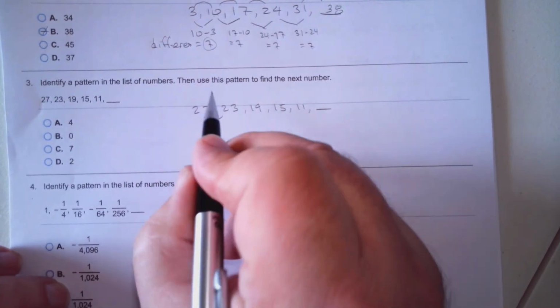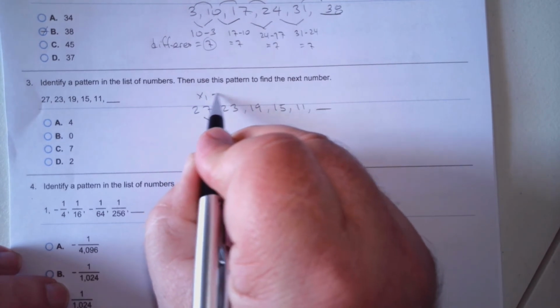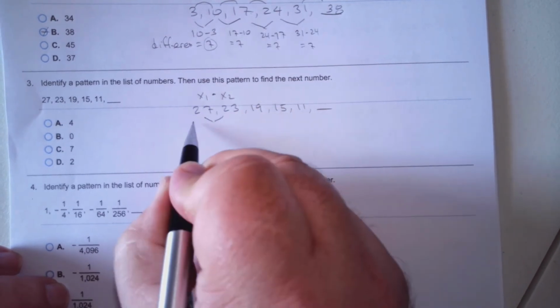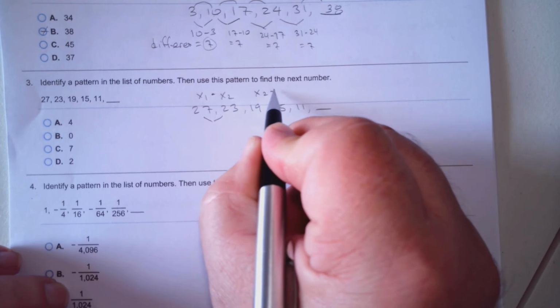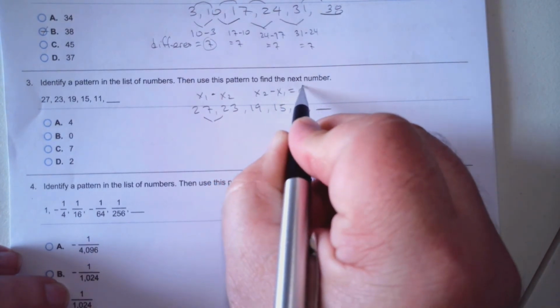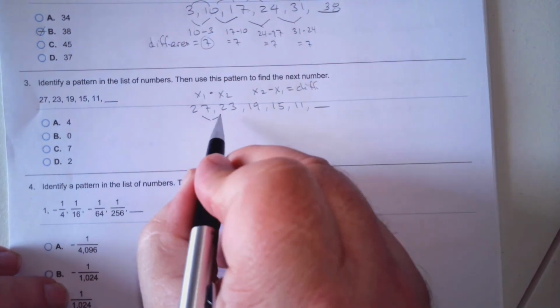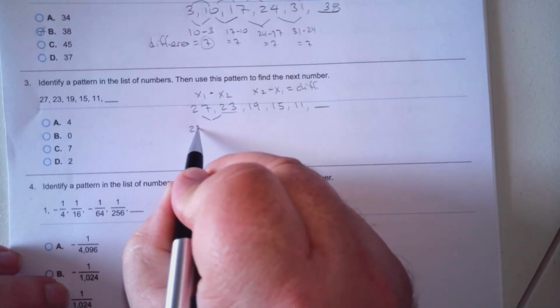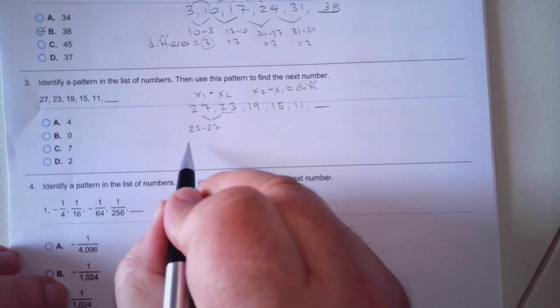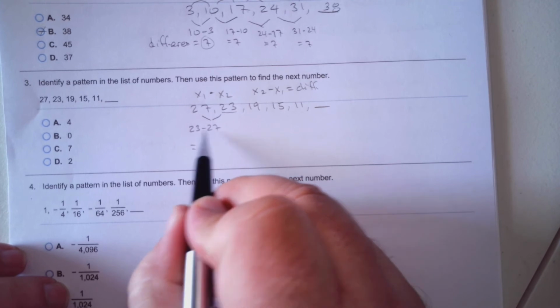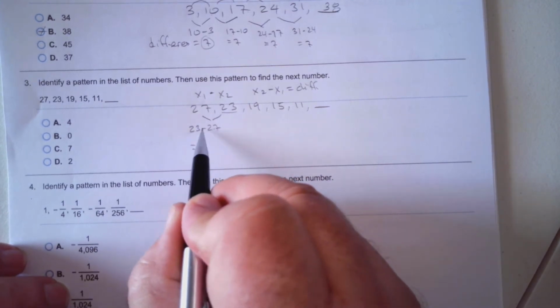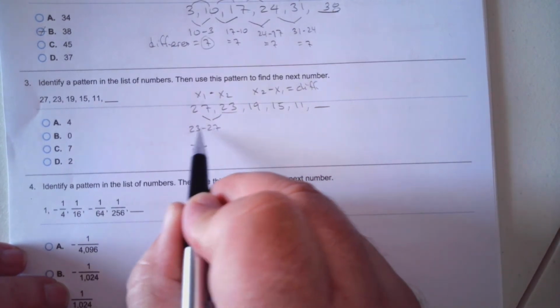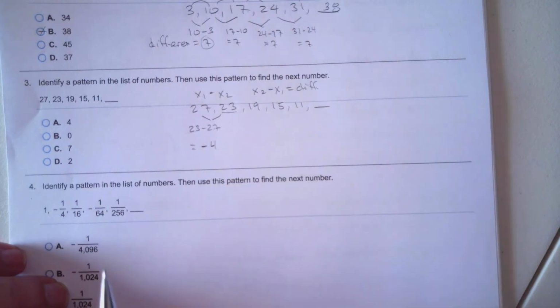The difference is always taking the second number minus the first, and that's the difference. So 23 minus 27. Since they have different signs, 27 is bigger than 23, the answer is negative. 27 minus 23 is 4.